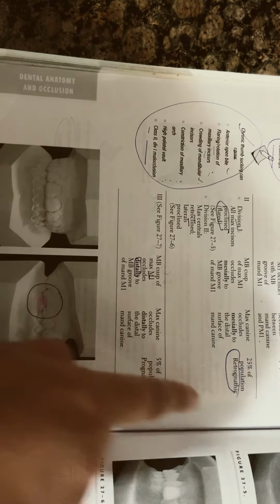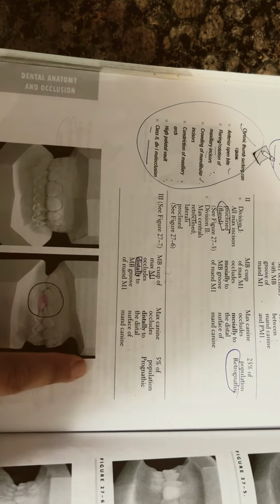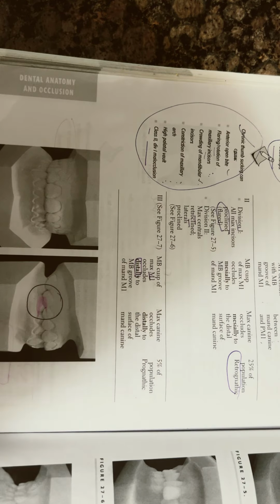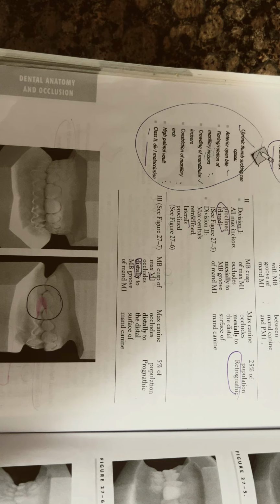I am just reading this from the First Aid book, dental anatomy part. So you can read from anywhere. Just remember the basics of the angle classification, and you will see lots of questions in the final ADAT exam.